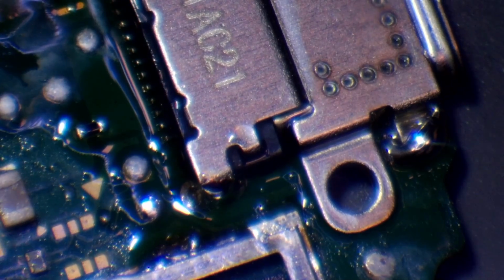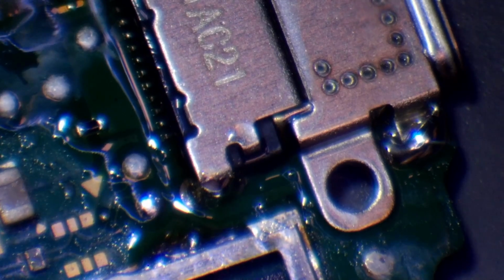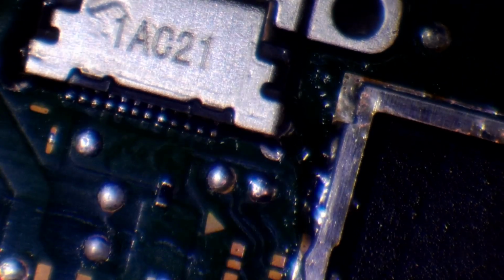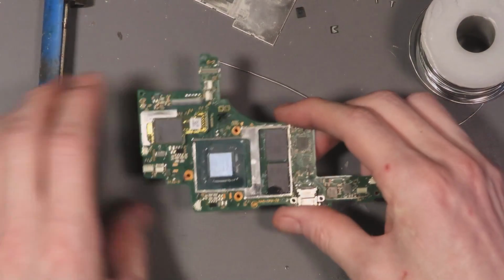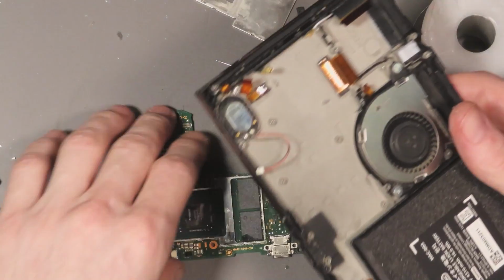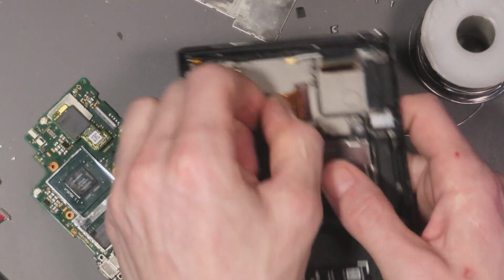That is more than sufficient. Okay, just clean up and give it a test. Okay, that looks good to me. Time for a test. Right, okay, so here we are then. So the RAM has been reflowed and the port has been replaced. Hopefully it's going to work now.